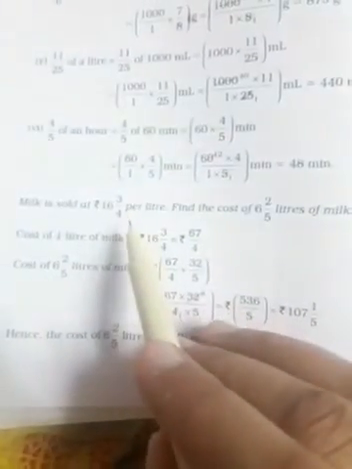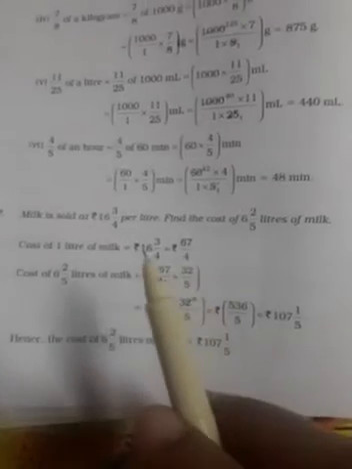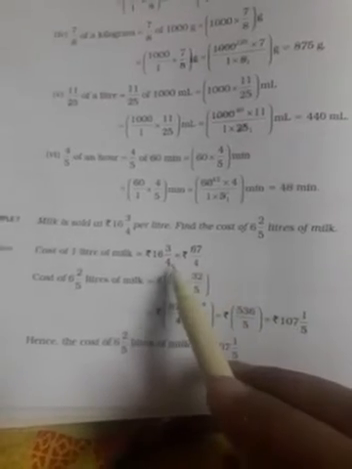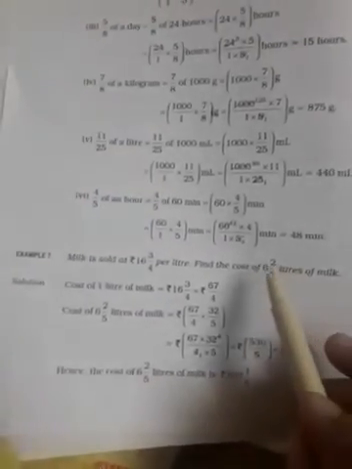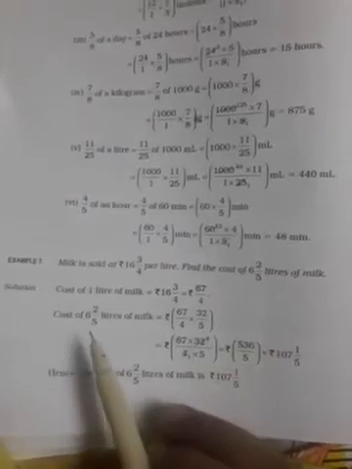Next, we will take one example from your book. They have written, milk is sold at 16 3/4 rupees per liter. Find the cost of 6 2/3 liters of milk. So the cost of 1 liter of milk is rupees 16 3/4. Convert into this fraction: 4 16s are 64 plus 3, 67/4. This is the cost of 1 liter of milk. Then you have to find the cost of this many liters of milk. So you have to multiply with this rupees, you get the answer like this.